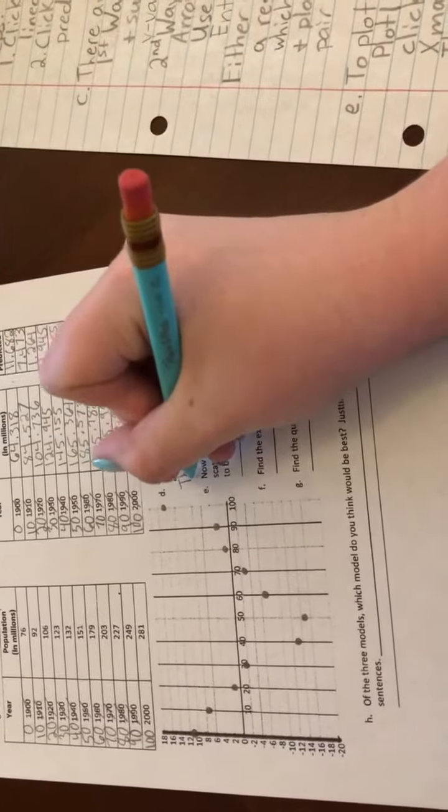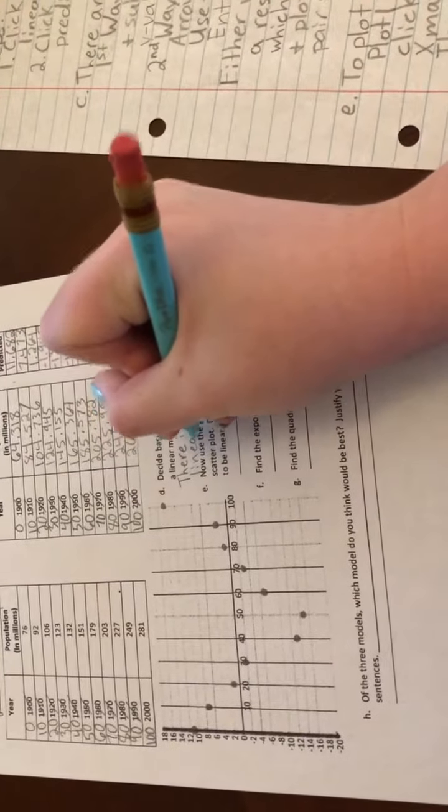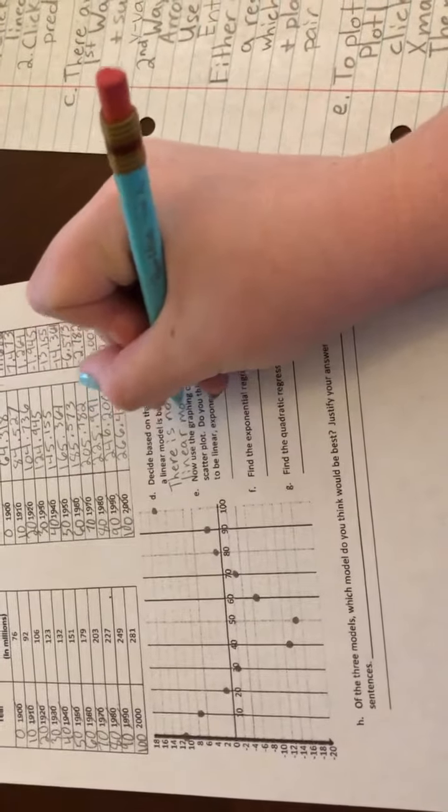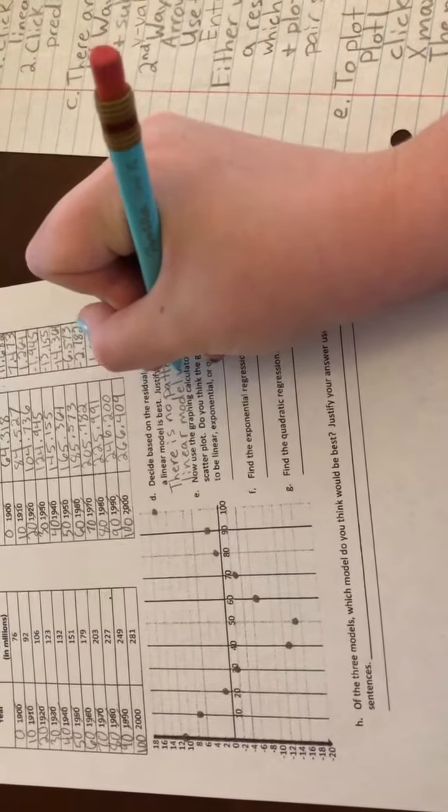So a linear model would be best. Now for E.